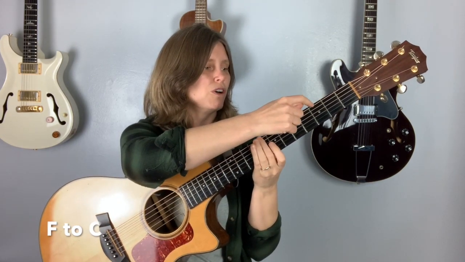Now we're going to move on to the fifths. So if I start on this root note and I go from here to here, that's my fifth. 1 whole step, 2 whole steps, 3 whole steps, and a half step. So it's a pretty far distance, but we're going to play it from here to here because we can.